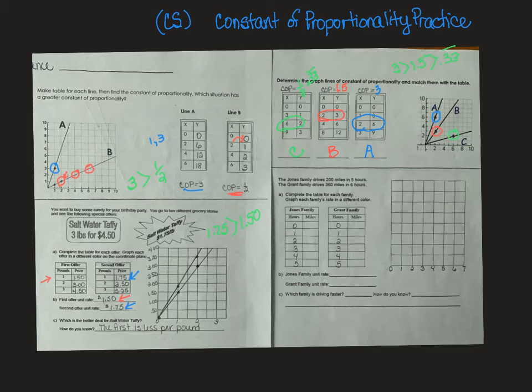And that is a very important algebra piece that we are going to look back at. And so if you're not quite sure, that's okay. We're going to be coming back to this throughout the next several months. But I just want to say this is the first time we're noticing this, where we can notice that the constant of proportionality that is the greatest makes the steepest line. Okay, we're going to move to the last problem here.